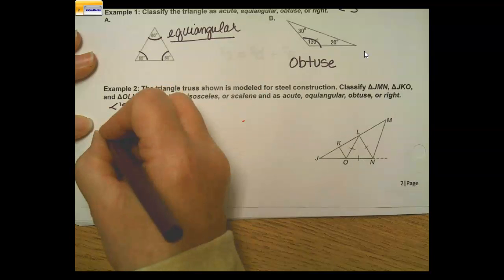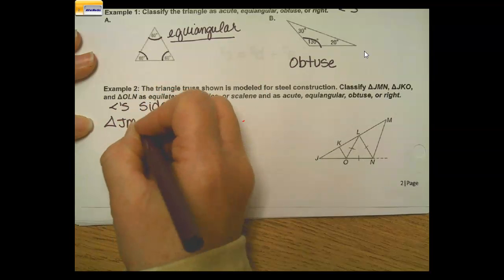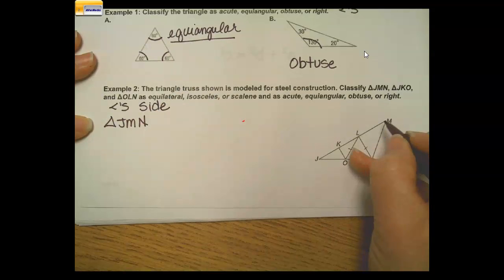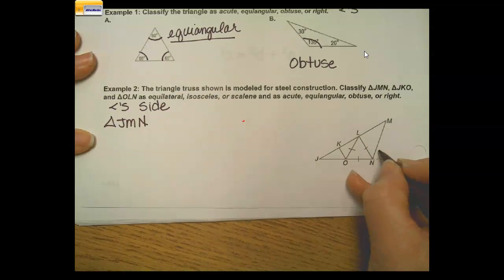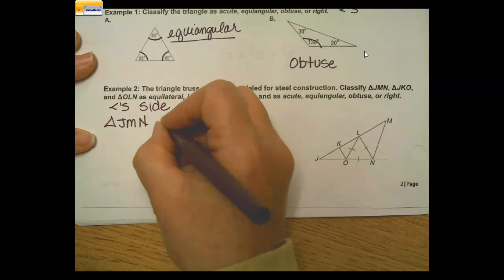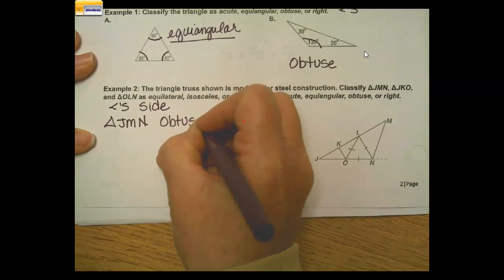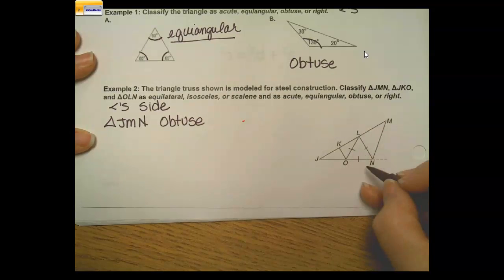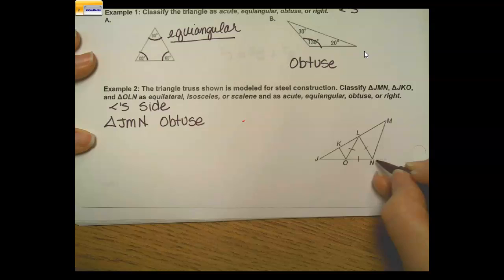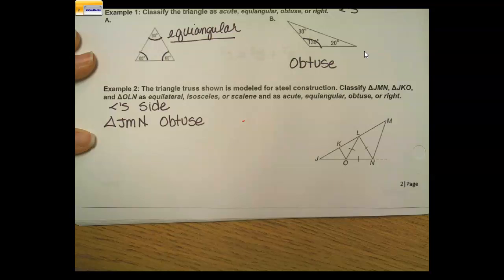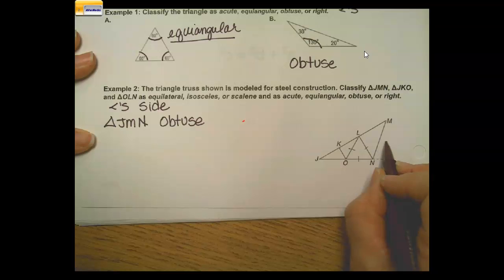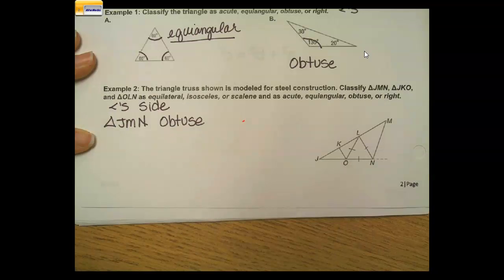So let's start with triangle JMN. According to the angles, it's very hard to see, but this looks like an obtuse angle. As far as these being equal, that's really tough to say. There are no markings to say this one would have to have this marking in order for it to be for sure isosceles, but it doesn't. So I'm going to say scalene.